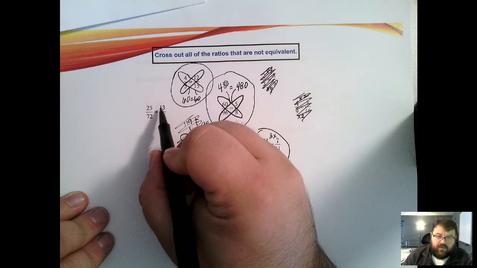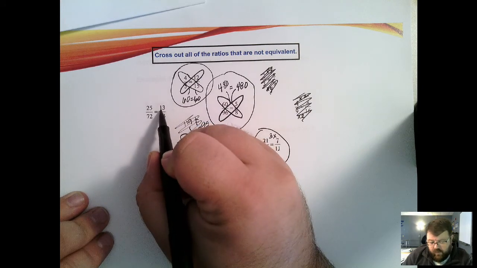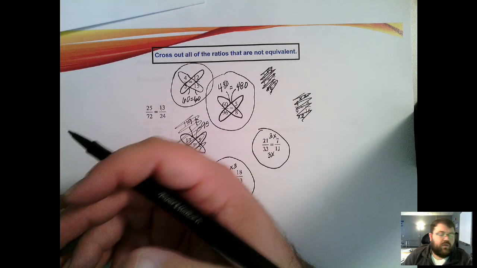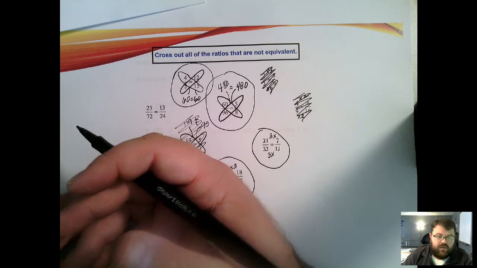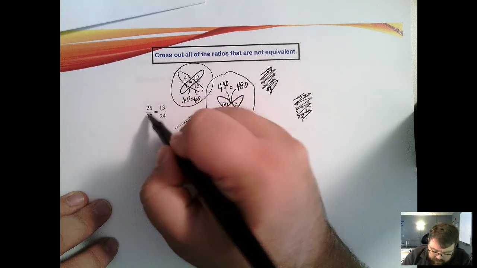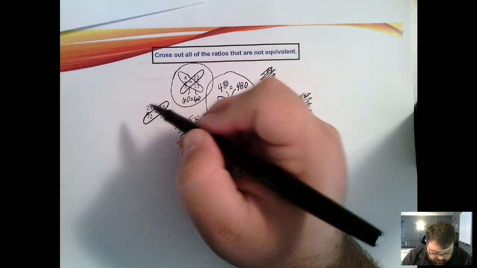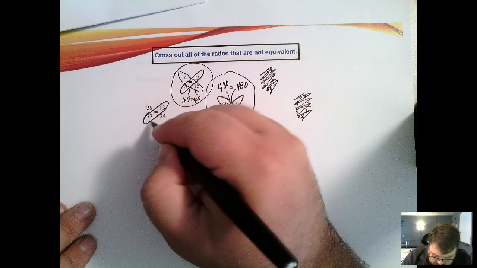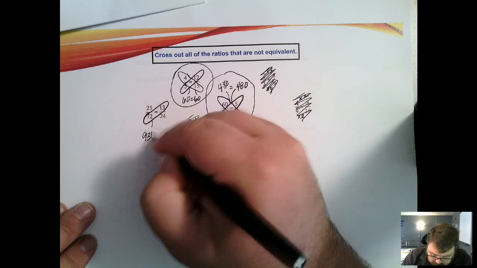So sometimes scale factor, if you look at this, what times 13 gives you 25? Well, there's not an even nice number that we can multiply 13 to get to 25. So the butterfly method works out better. So 72 times 13 is 936.